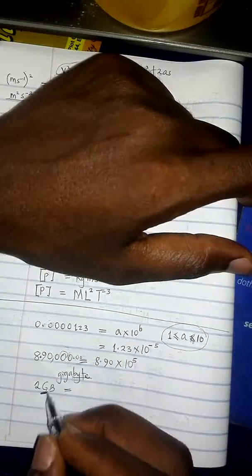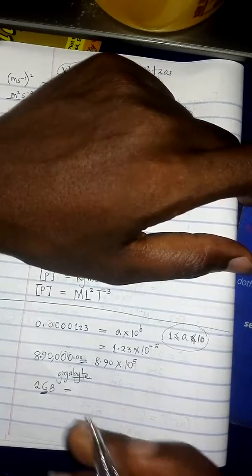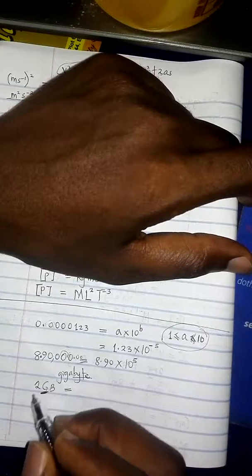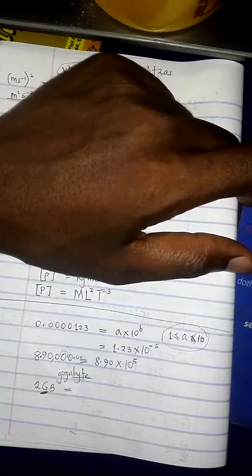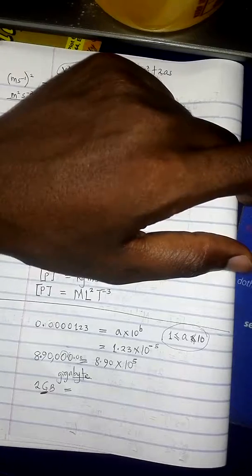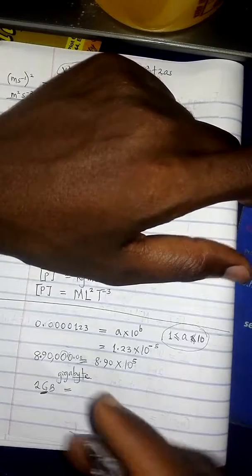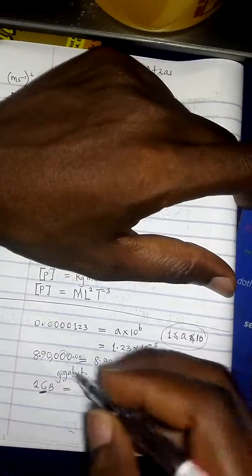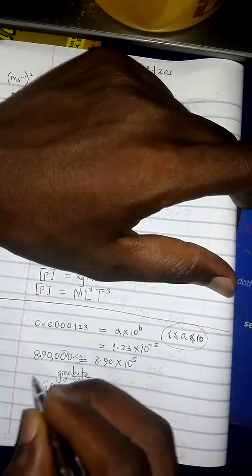Byte is the root word here. So giga itself has a meaning. I can have giganewton, gigameter, gigaampere or anything. It's just a prefix to denote the power of 10 with which this is multiplied.